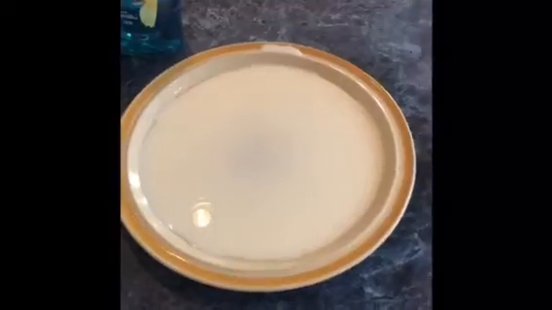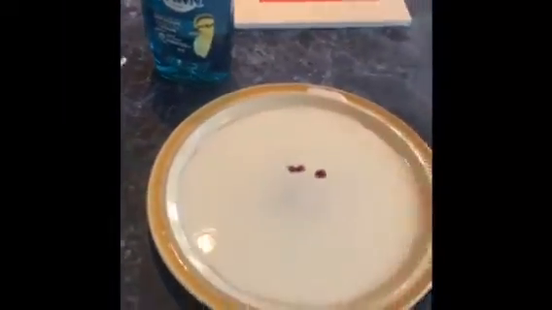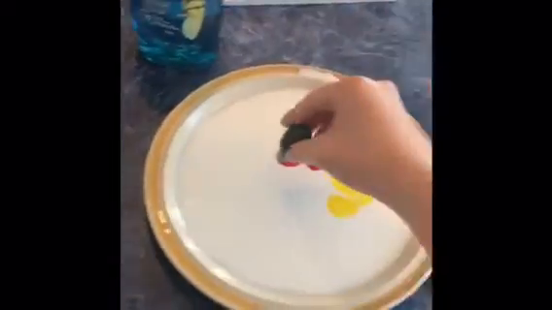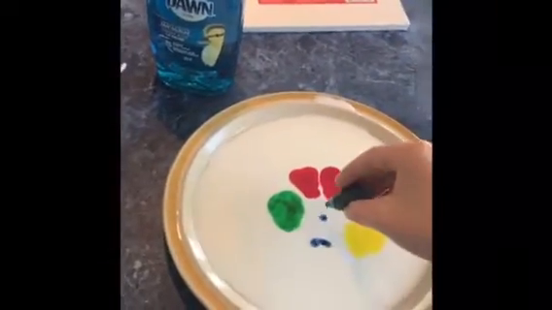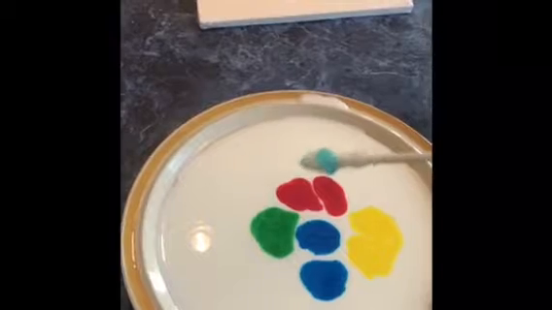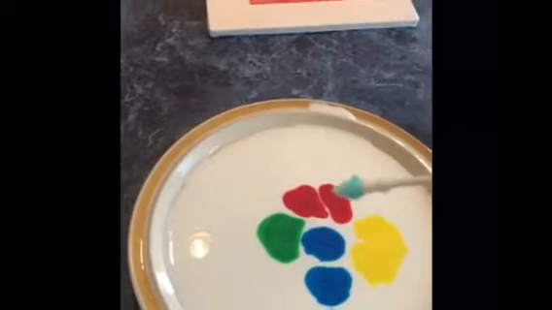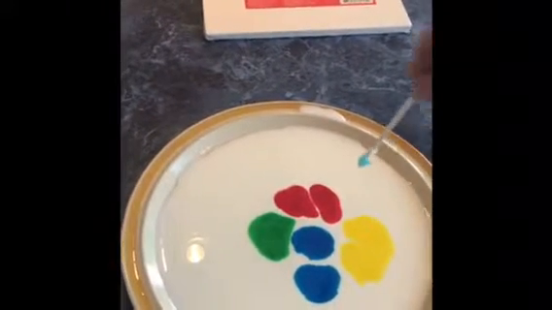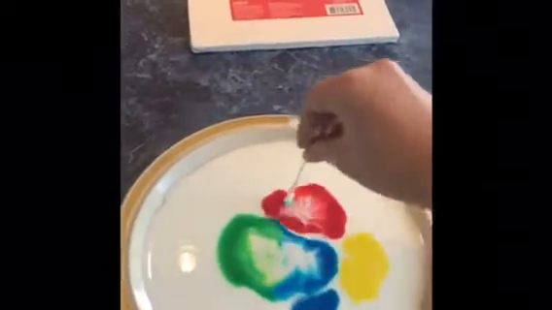So you will have students fill a shallow dish with milk and then add whatever food colorings they'd like to the center of the milk. Next, you will tell the students to add a little drop of dish soap to a Q-tip and then touch the Q-tip to the milk and observe what happens.